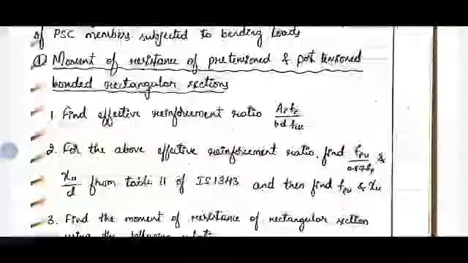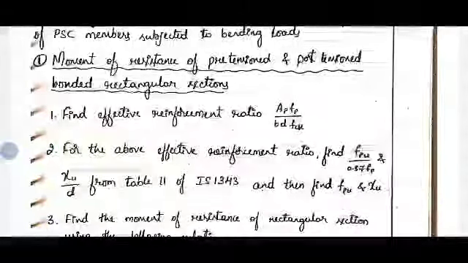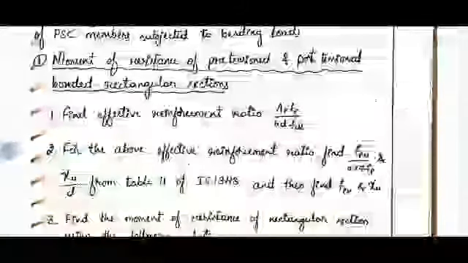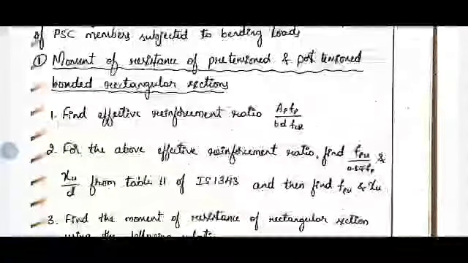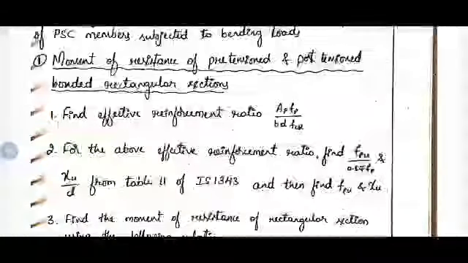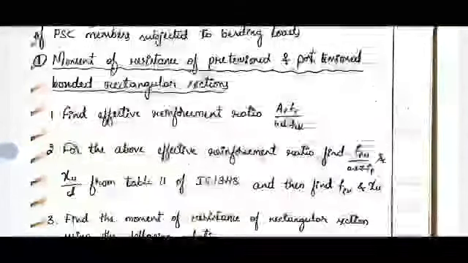So first we need to find out the effective reinforcement ratio. Here the effective reinforcement ratio is the ratio of the area of steel provided to the area of cross section of the section with its characteristic strengths. Then the next step, with the above reinforcement ratio, is to find FPU by 0.87 FB and the XU by D ratio, and by using the IS 1343 code book we are going to calculate FPU and XU values.